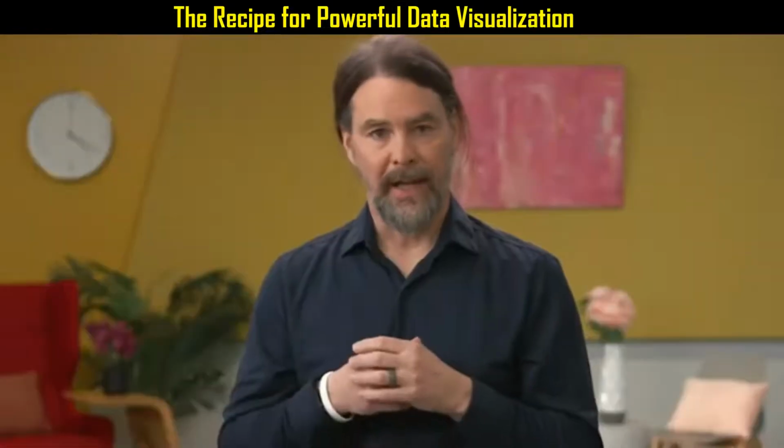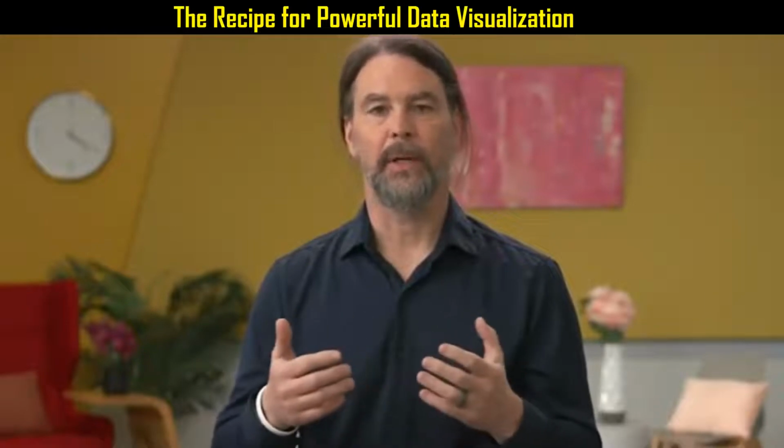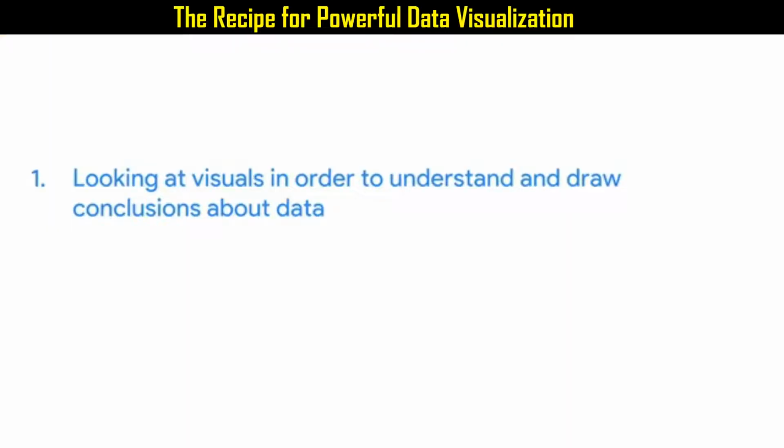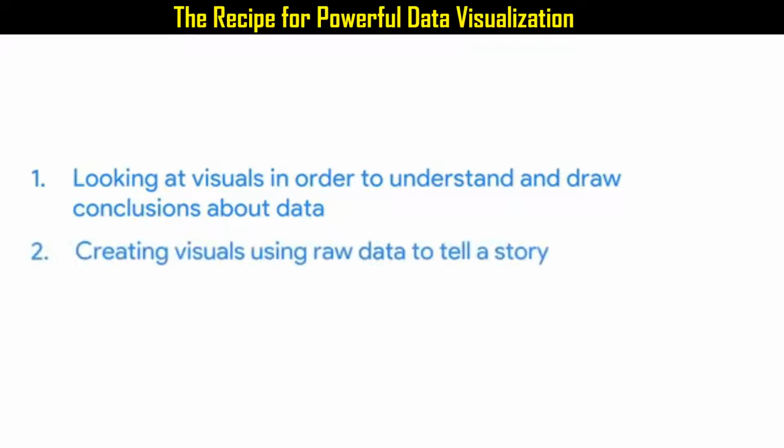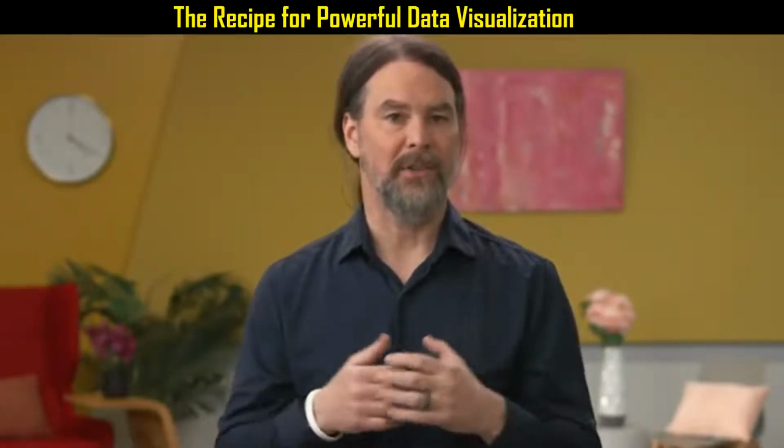As an analyst in today's world, you'll probably split your time with data visuals in two ways: looking at visuals in order to understand and draw conclusions about data, or creating visuals from raw data to tell a story. Either way, it's always good to keep in mind that data visualizations will be your key to success.